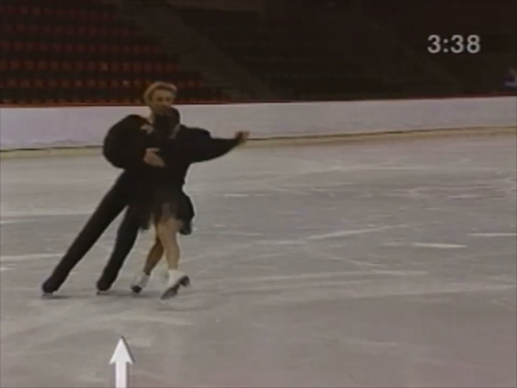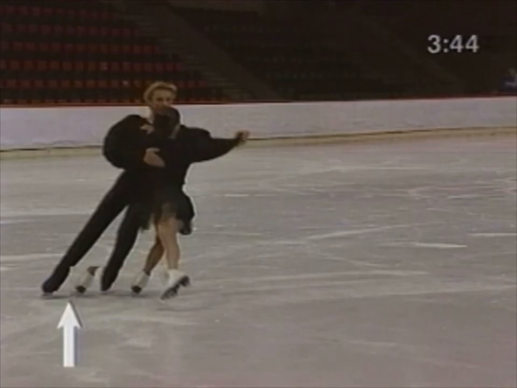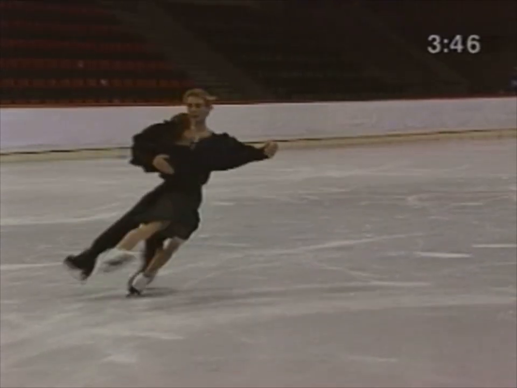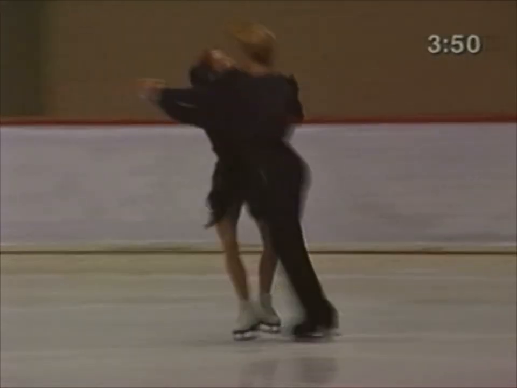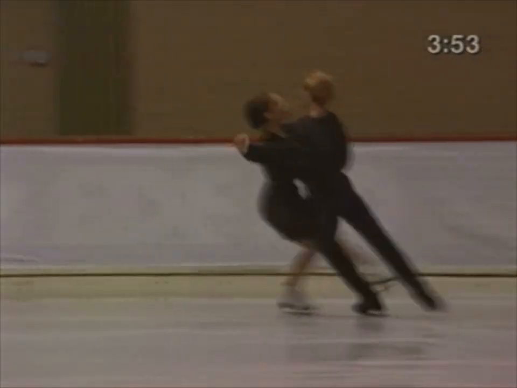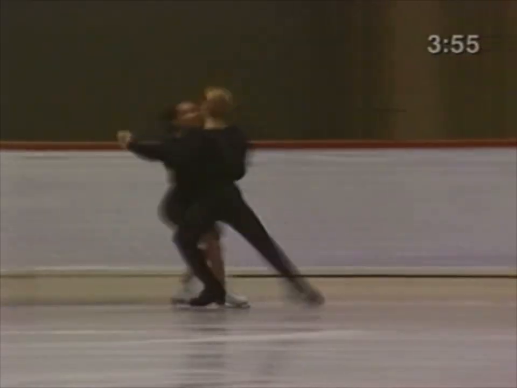Here is an example of incorrect unison. The lady is stepping and staying inside the man's curve instead of stepping between the man's feet. The 3 is turned on the count of 3. 1, 2, turn, 1, 2, turn.